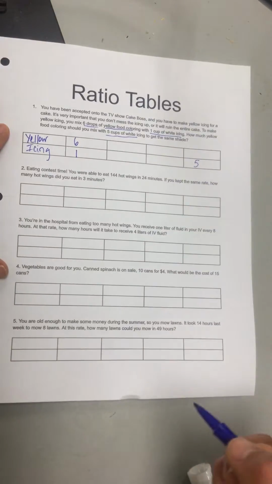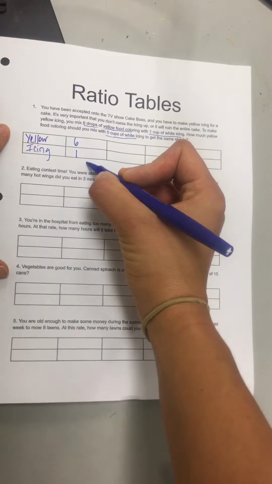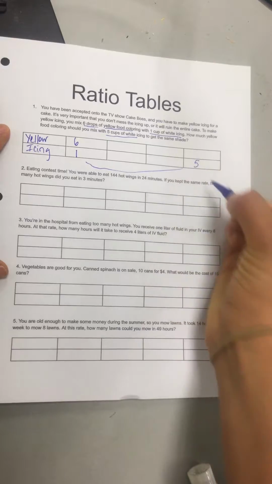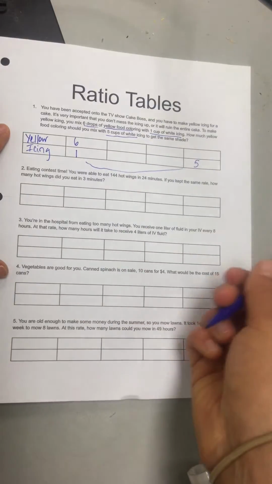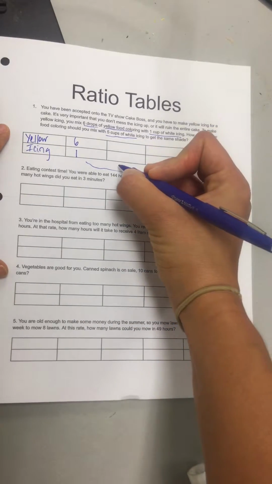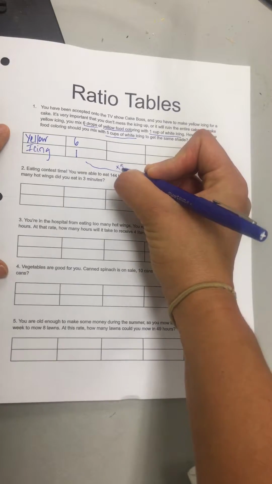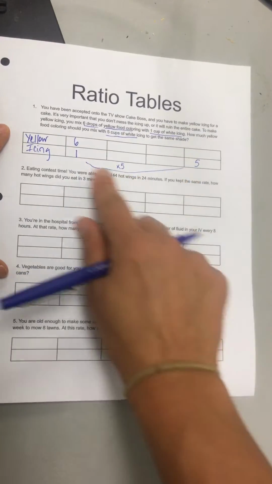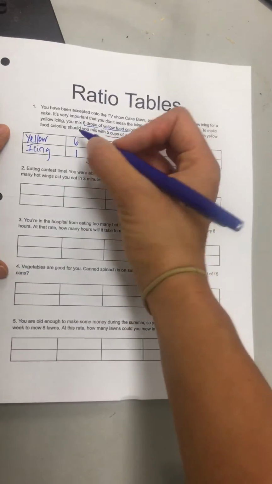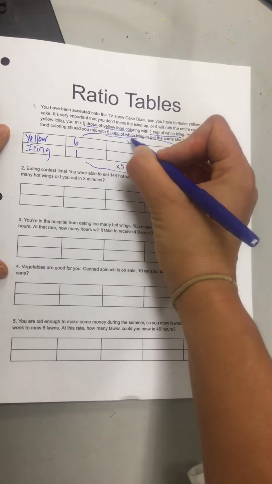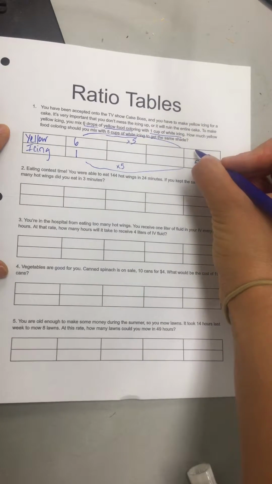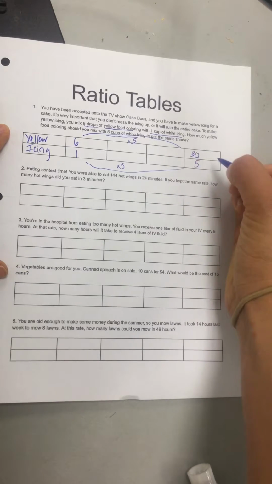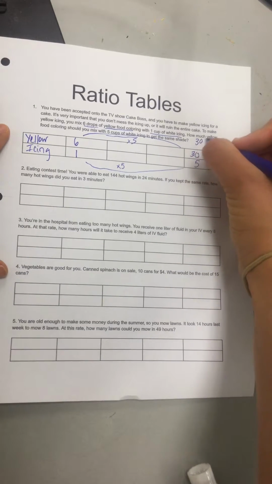Knowing your math facts is huge for this because you should be able to look at the number 1 and 5 and say, okay, how do I get from 1 to 5? To get from the number 1 to 5, you multiply by 5. Whatever I do at the bottom, kind of like when we did with fractions when we simplified them, I'm going to do to the top. When I multiply that by 5, I get 30. So my answer here is 30 drops.